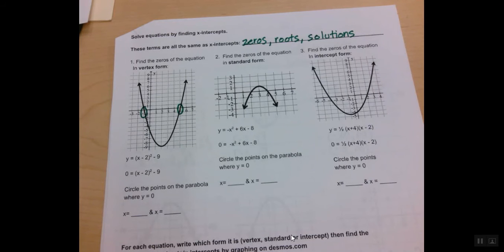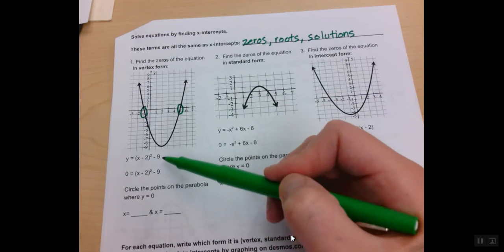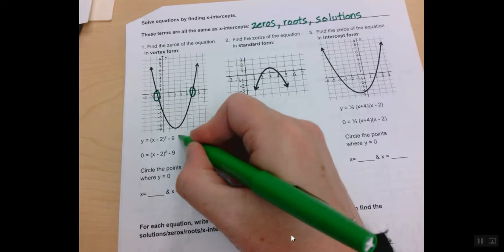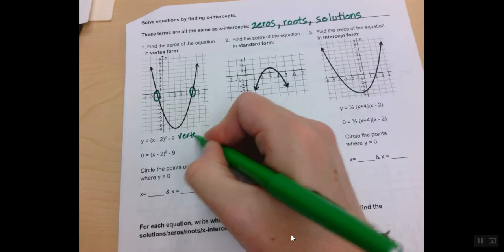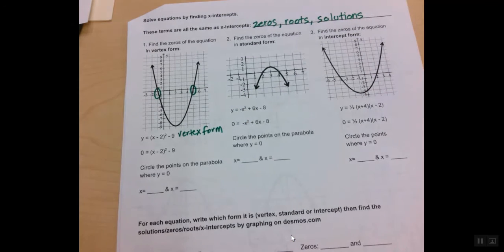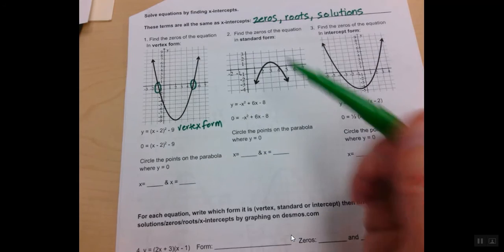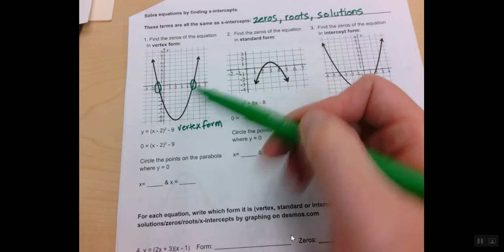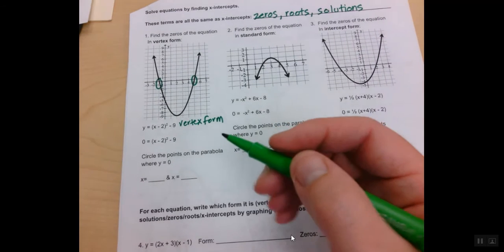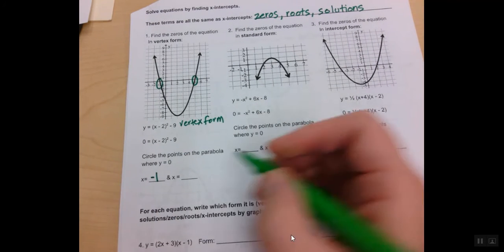So in number 1, it says find the zeros of the equation in vertex form. So this is an equation written in vertex form. It doesn't really matter what form it's written in to answer the question, but I was just trying to introduce you to that vocabulary term, vertex form. So the solutions are still here and here. X equals -1 and x equals 5. Good.